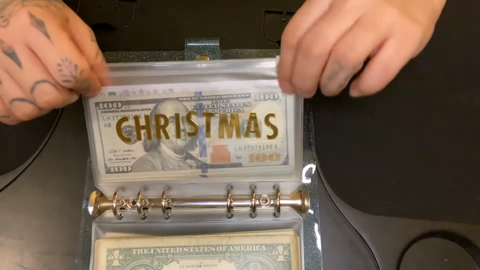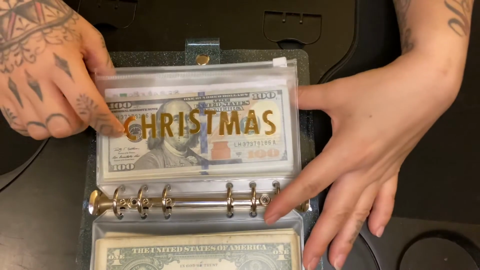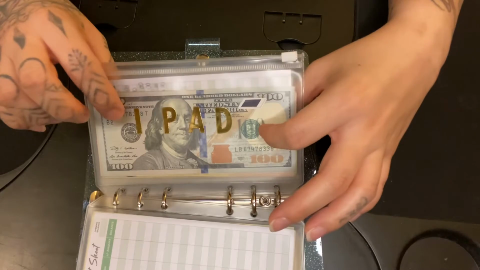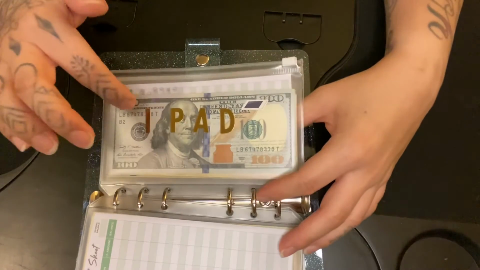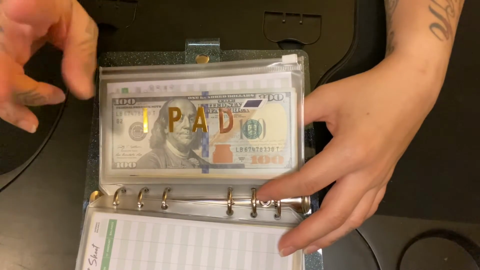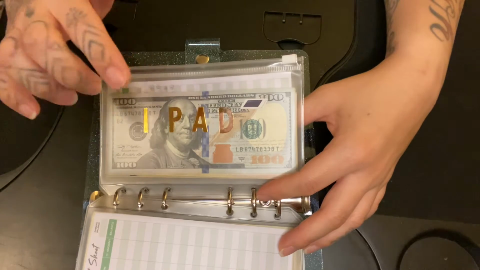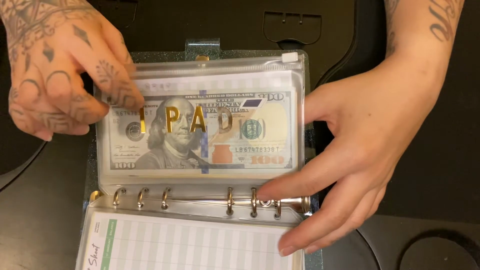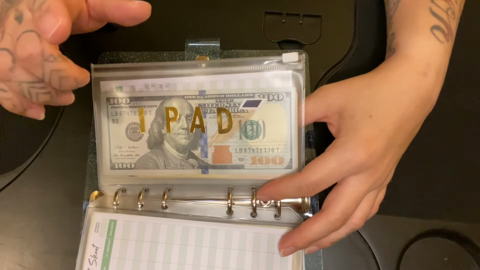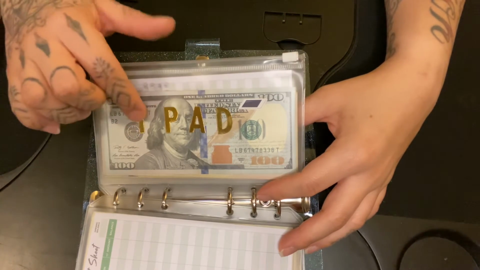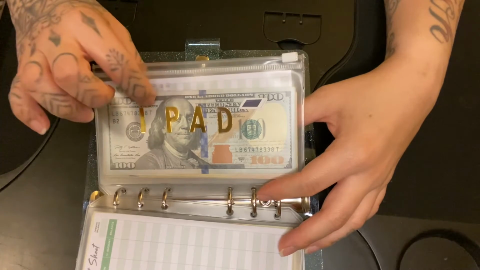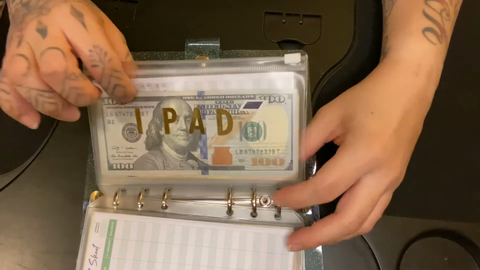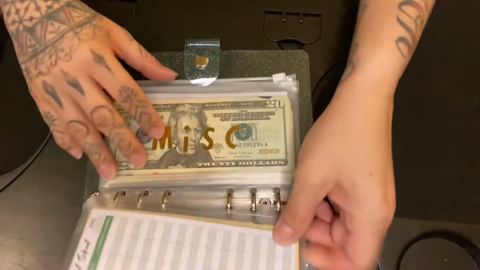Christmas, again, that comes once a year, so I save for that. iPad, this is not really a sinking fund. It's more so a sinking fund for myself, because this does not come out of a paycheck, or it's not a sinking fund that is related to things that happen in our household. This is actually coming out of my own allowance. I'll go more into that, but I get an allowance, so this is what that's for. My allowance sometimes goes in here so I can get my iPad.